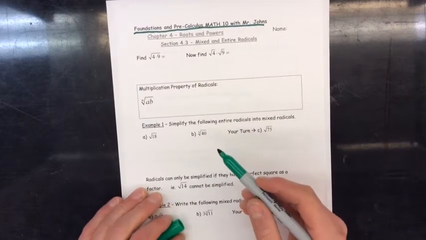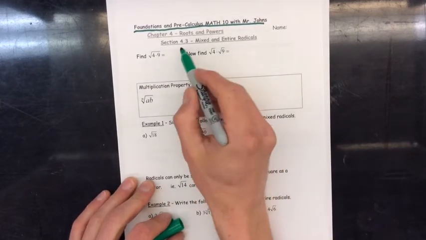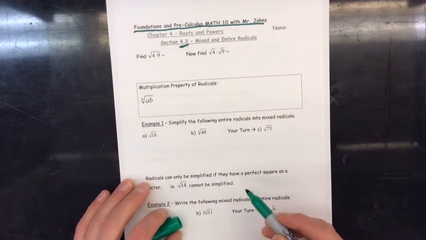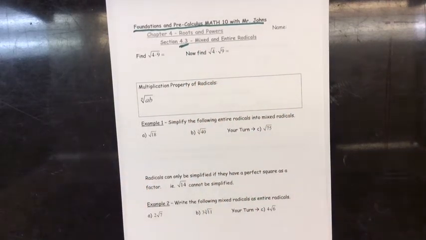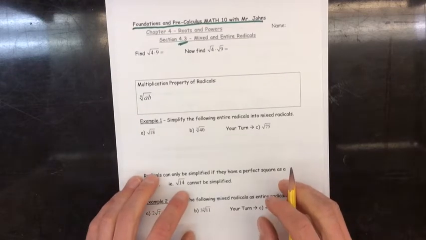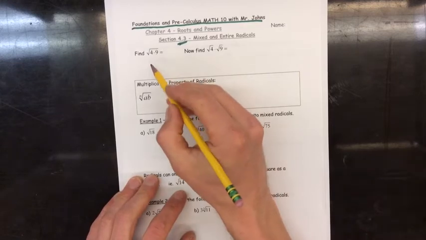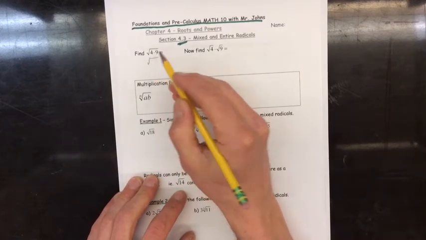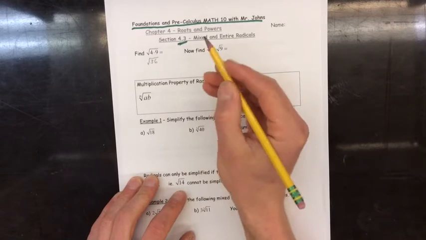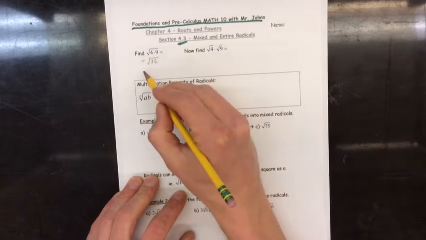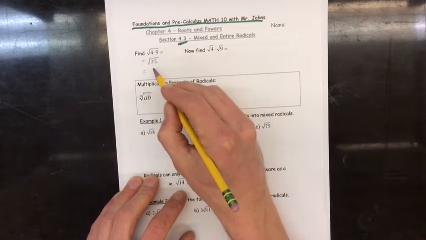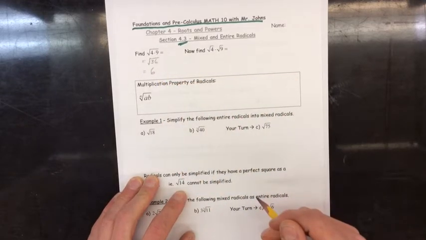We're on Chapter 4, we're looking at roots and powers, and today we're going to do Section 4.3, which is mixed and entire radicals. So, first thing we can do is find the square root of 4 times 9. I would think of this as the square root of 36. Well, 36 is a perfect square, and we get the square root of 36 to equal 6.